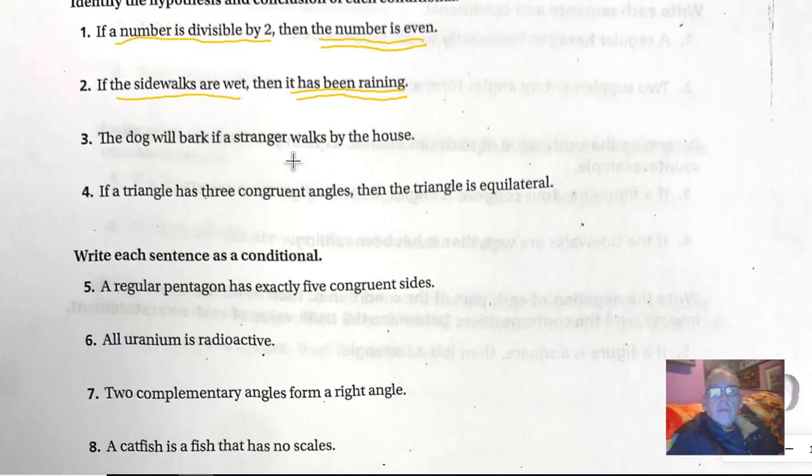The dog will bark if a stranger walks by the house. If a stranger walks by the house is the hypothesis, and the conclusion, the dog will bark. Notice that in this case, the then is kind of implied. It's not actually written, but the idea is there. Okay, if a triangle has 3 congruent angles, so triangle has 3 congruent angles is the hypothesis. The conclusion, triangle is equilateral.